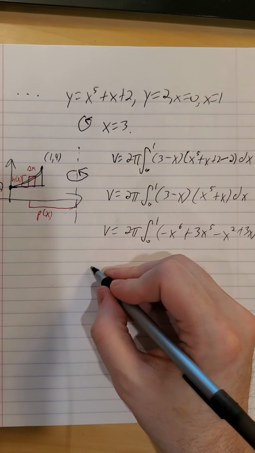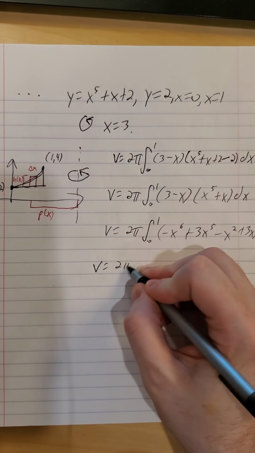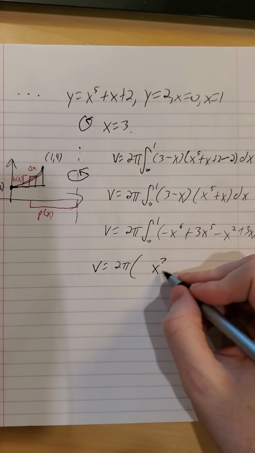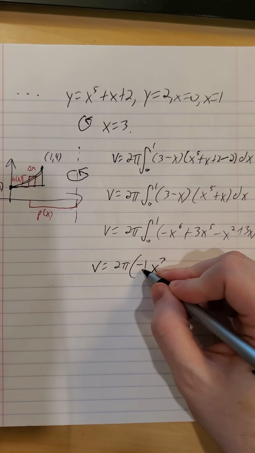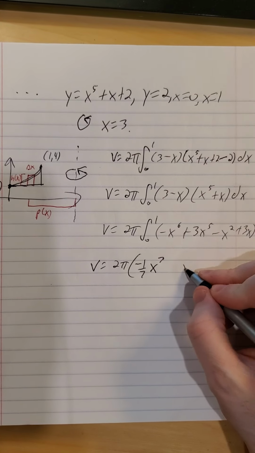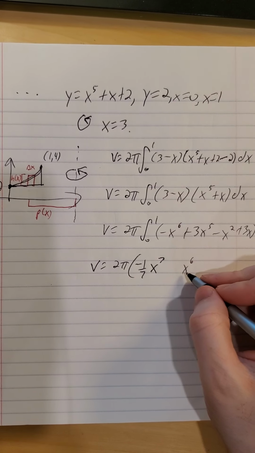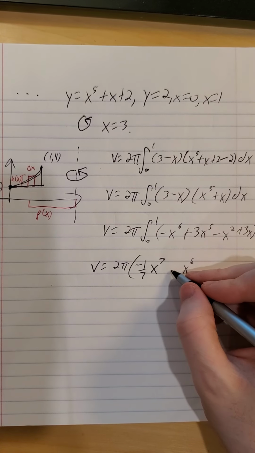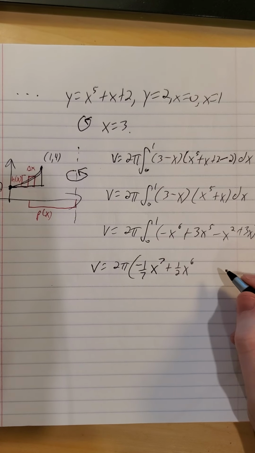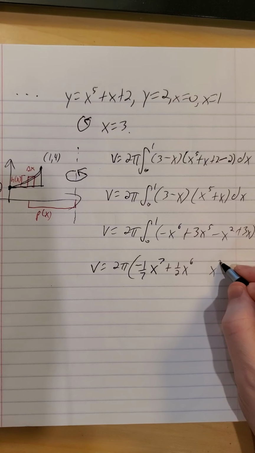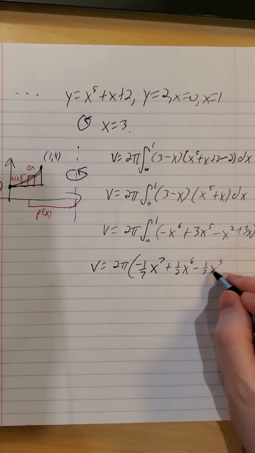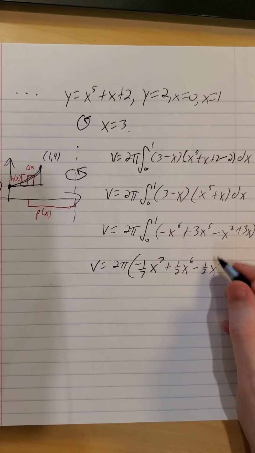times dx. So in our volume, 2 pi times x to the 6th is now x to the 7th. To get a negative 1 there, I need a negative 1/7 out front. X to the 5th is now x to the 6th. 3 over 6 is the same as half. X squared becomes x cubed, so I'll need a negative 1/3 out front. 1/3 times 3 is 1, and bring your negative.